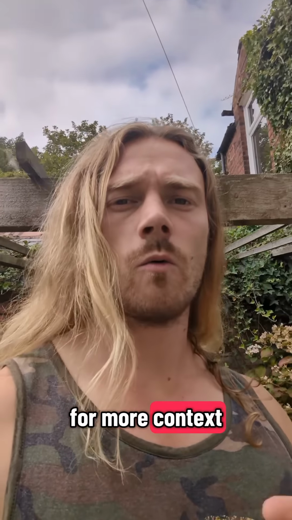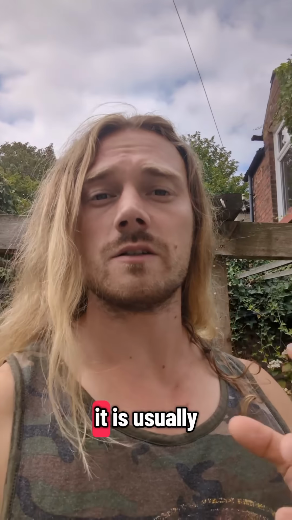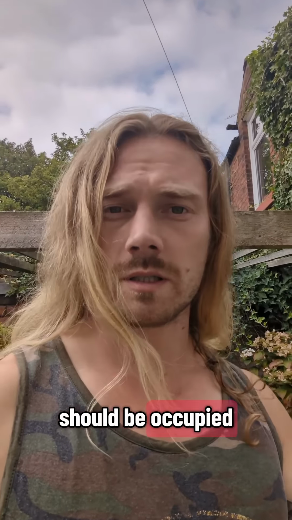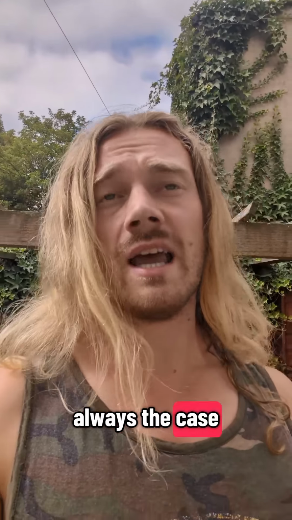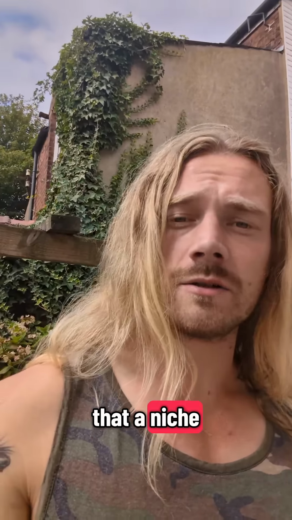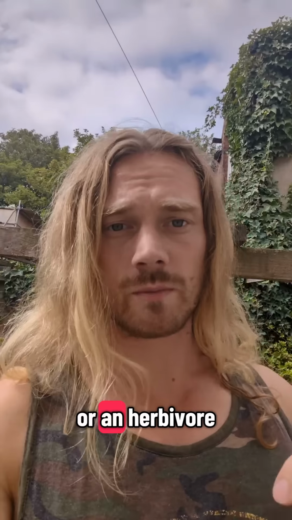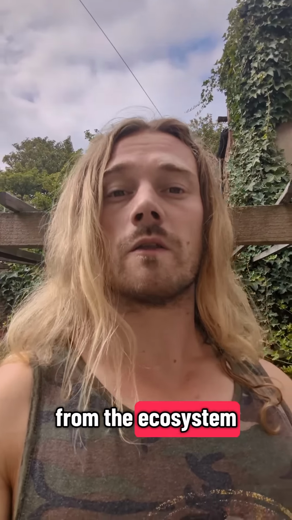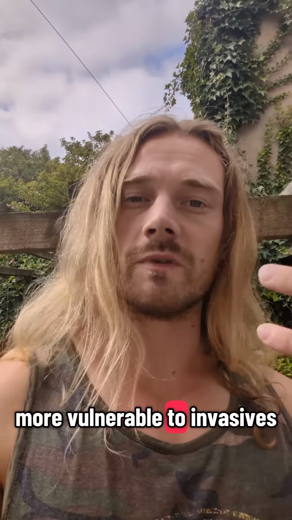Again, for more context, when a species becomes invasive, it is usually taking advantage of an empty niche that something else should be occupying. Obviously, this isn't always the case. It can also be a case that a niche, maybe a predator or an herbivore that would suppress that invasive species, has been lost from the ecosystem, thus making it more vulnerable to invasives.